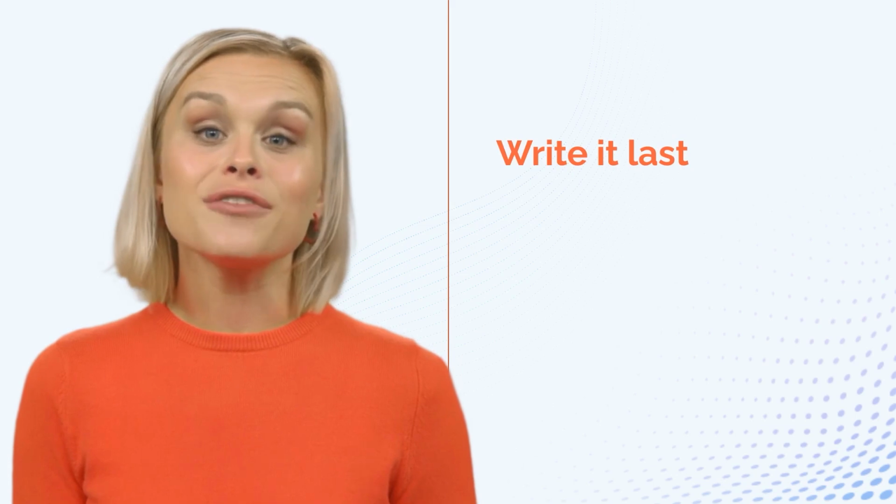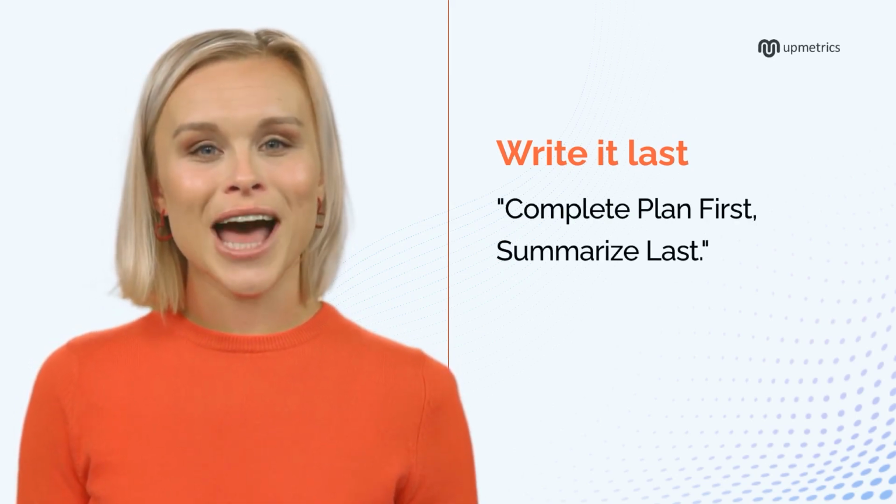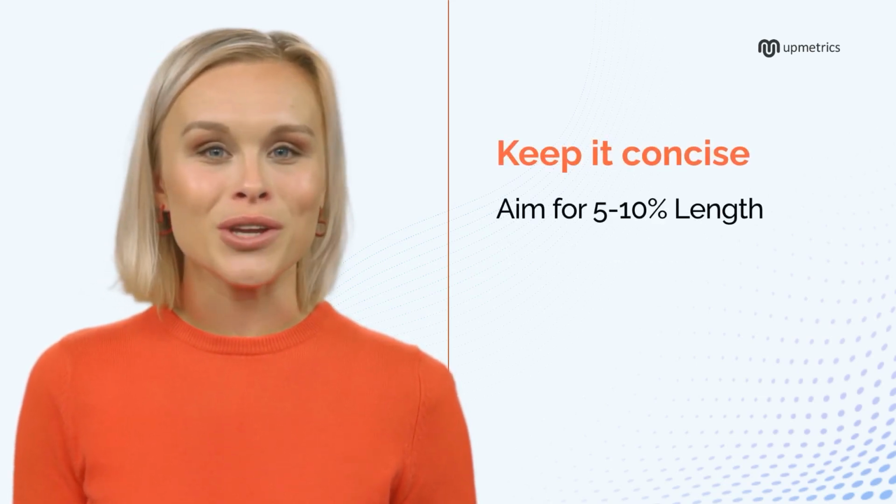Write it last. Even though it's the first section, write it after completing your business plan. This way you can accurately summarize the key points. Keep it concise. Aim for 5 to 10% of the full document's length. Be brief but comprehensive.